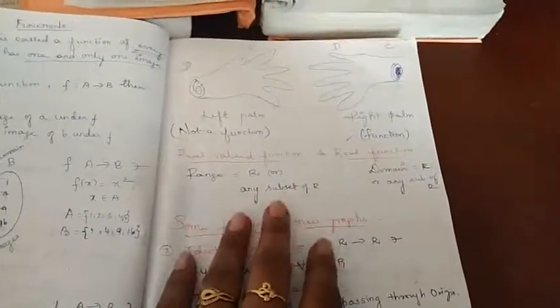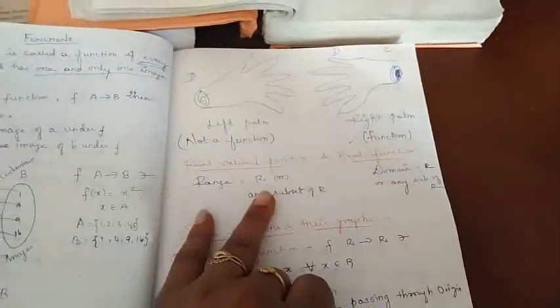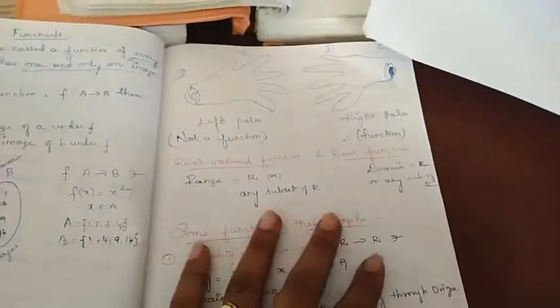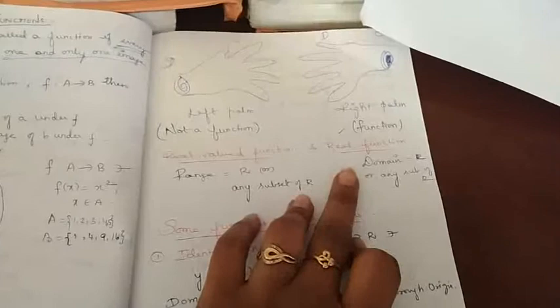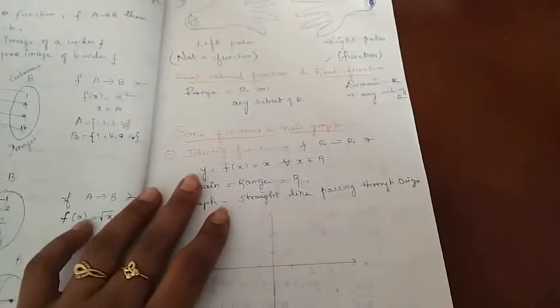Next is real valued function and real function. What is meant by real valued function? The range should be the set of real numbers or any subset of real numbers. Then it is called a real valued function. The real function means the domain itself is the real number system. Okay, then we have seen certain functions and their graphs. First is identity function. Identity function means the element will map to itself. Domain will be equal to the range. If an element is mapped to itself, then we will get a straight line. 1 mapped to 1, 2 mapped to 2, like that. Then we will get a straight line passing through the origin.